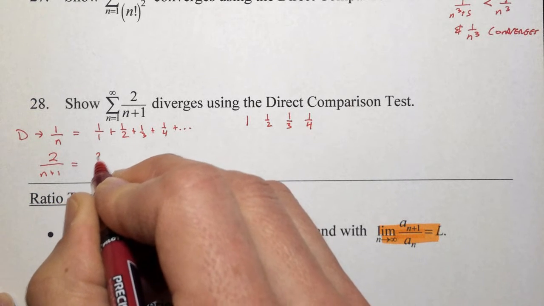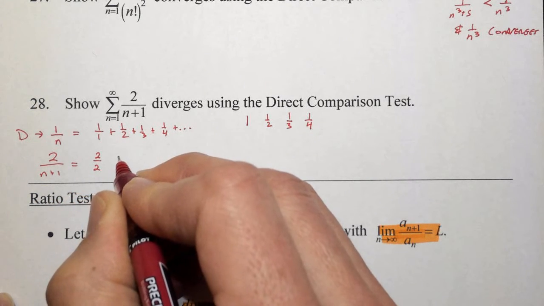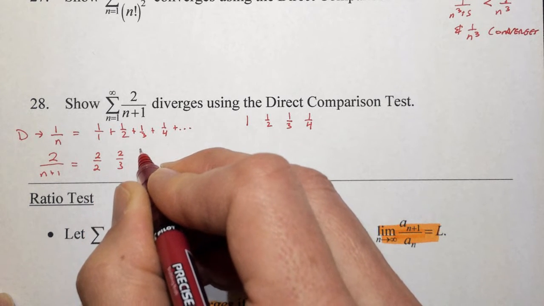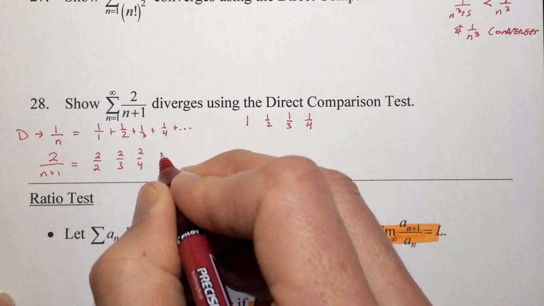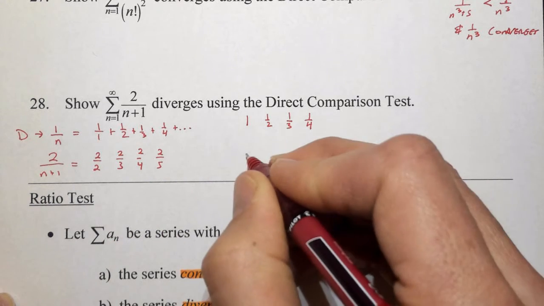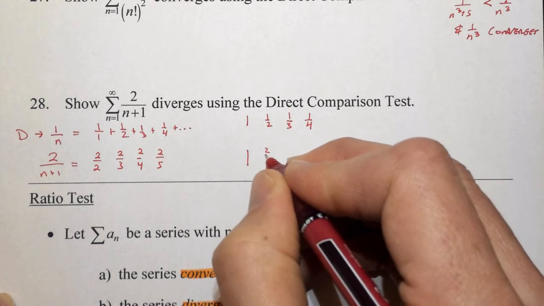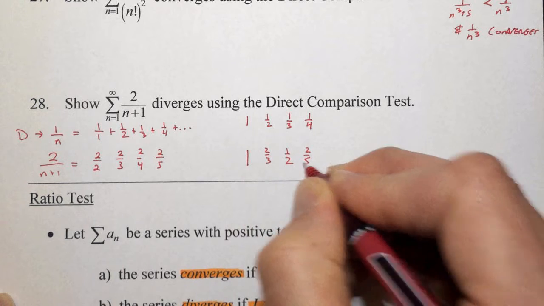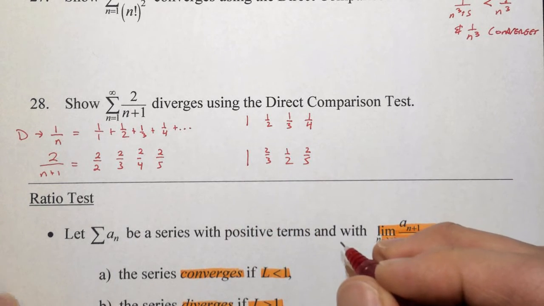If n is 1, we have 2 over 2. If n is 2, we have 2 over 3. If n is 3, we have 2 over 4. If n is 4, we have 2 over 5. So what are the terms? 1, 2/3, 1/2, 2/5. Now we start to compare them.